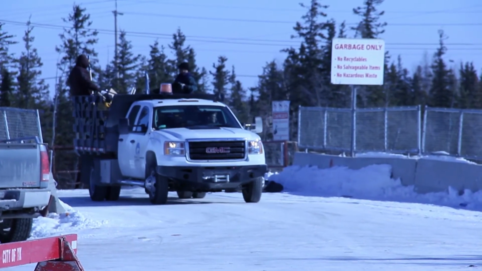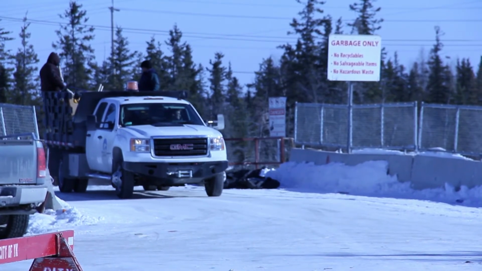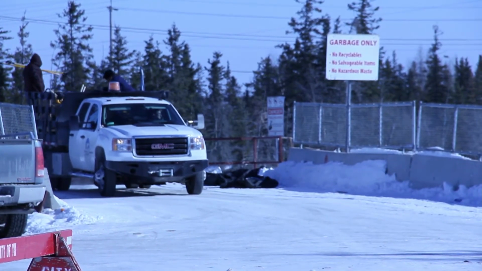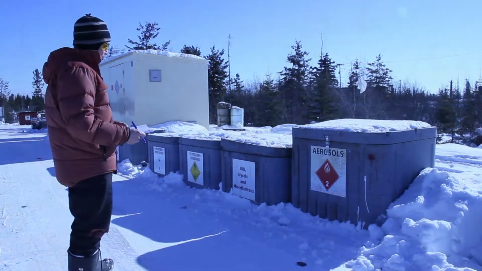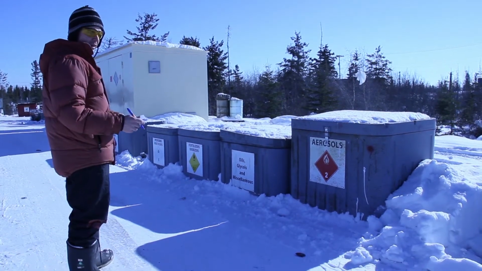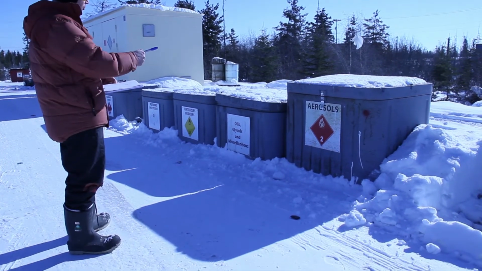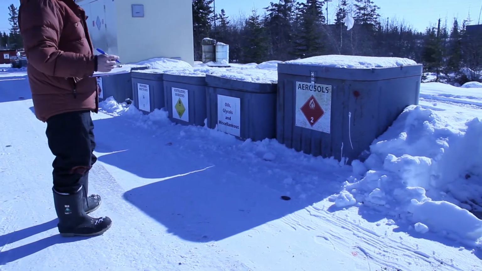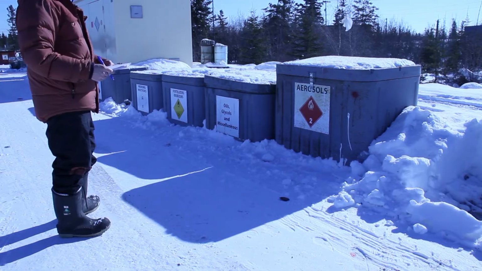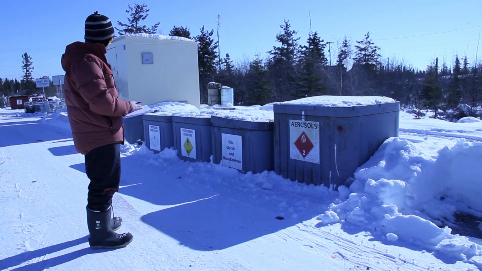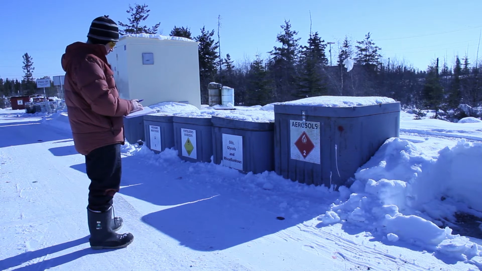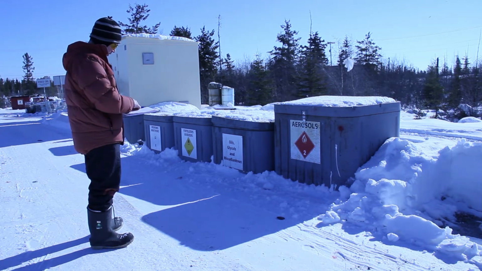So about 2 years ago, the city of Yellowknife started to segregate household hazardous waste right adjacent to their salvage area and disposal area, where residents can come and directly drop off their household hazardous waste in one of these bins. Periodically, somebody has to come and do a quick inventory and check on the status of these containers. We can quickly go through them.